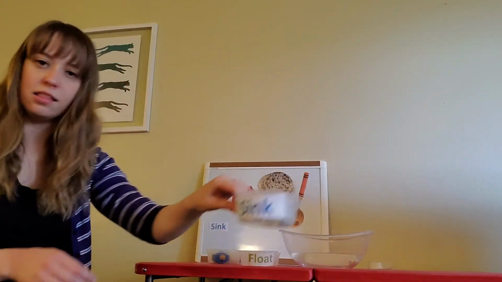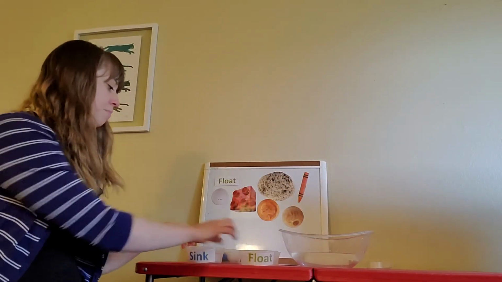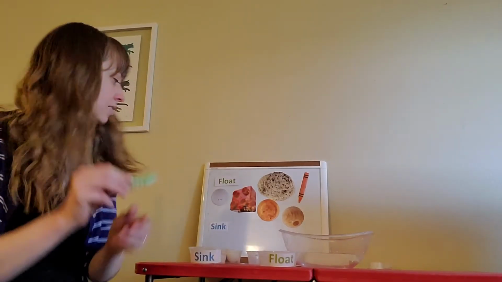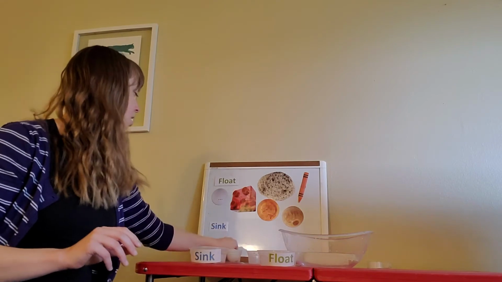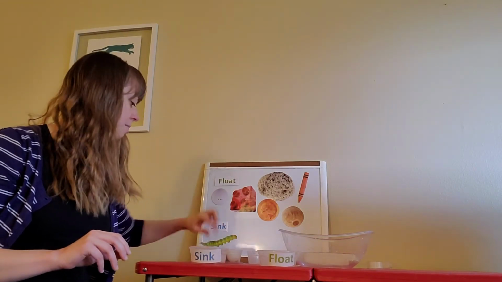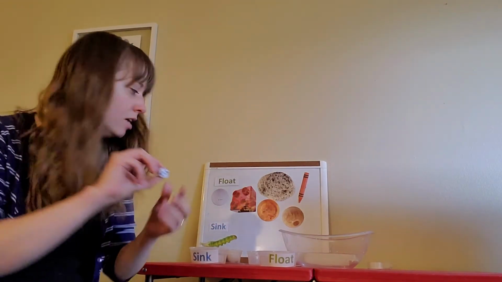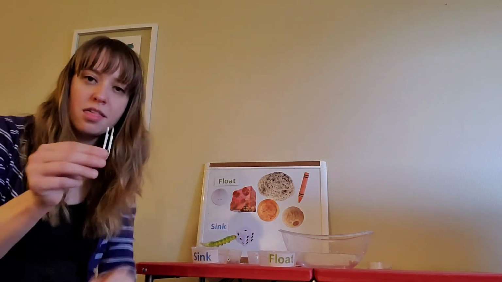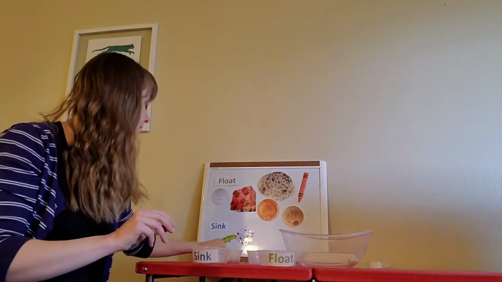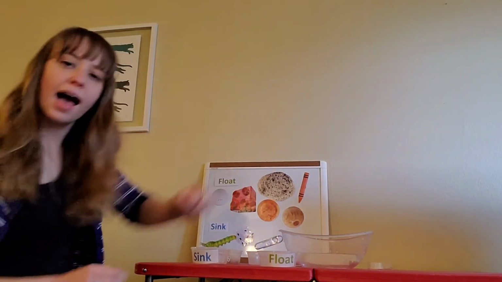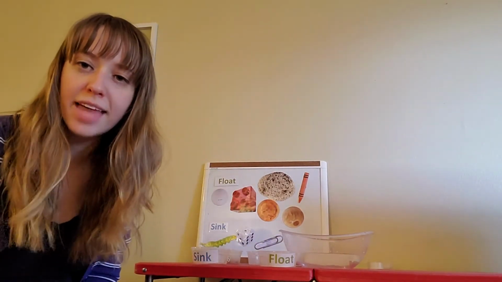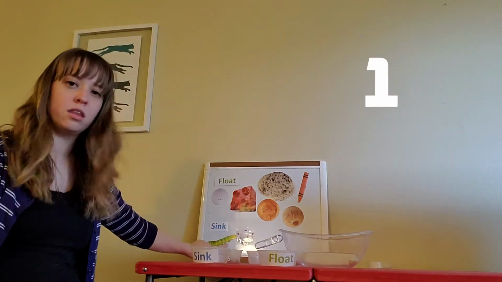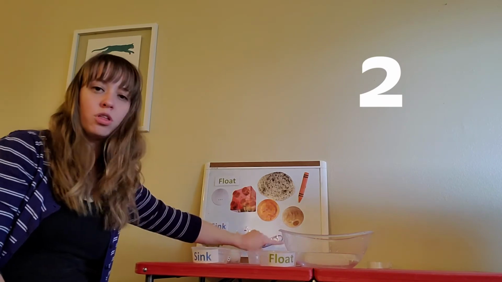Now, let's get the sink bowl and put those items up on the board. This plastic bug sunk, so we'll put it here. The die sunk. And the paper clip sunk. How many items did we have that sank? Can you count them with me? 1, 2, 3.